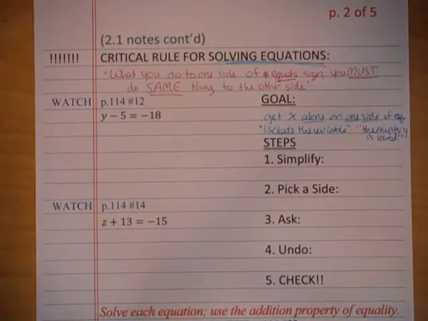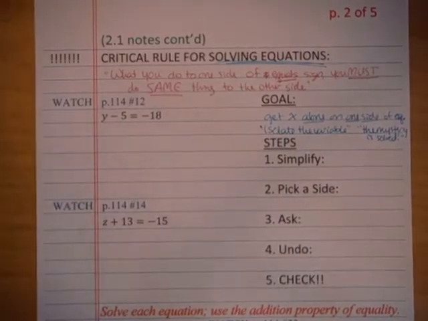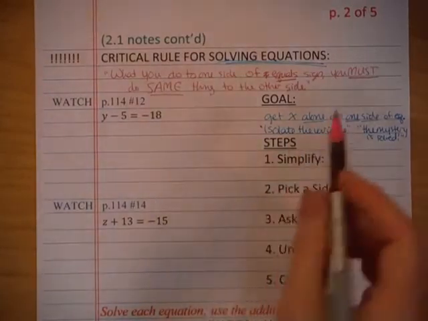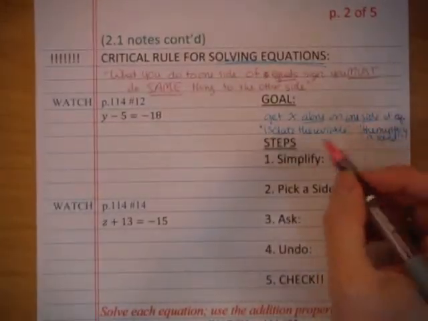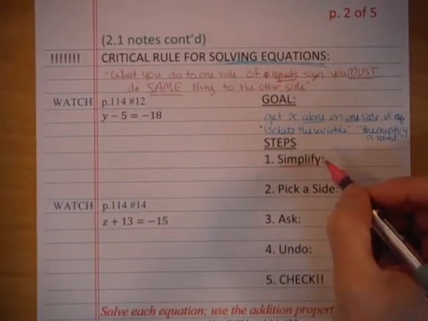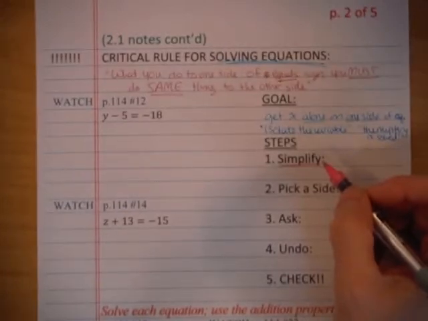So when you get that variable all by itself, you now know what the value is. Okay, so let's look at the steps. The first step is to simplify, and we've been talking about what simplify means. There's two parts to it.